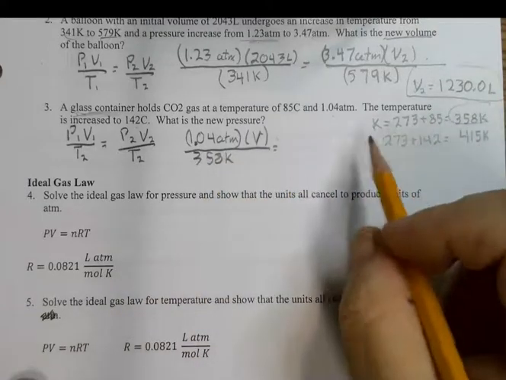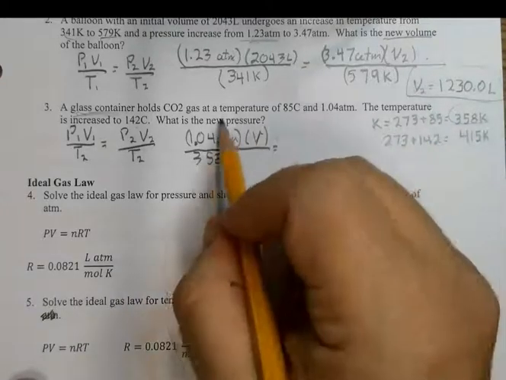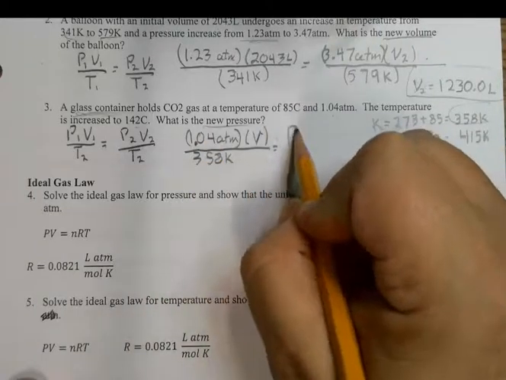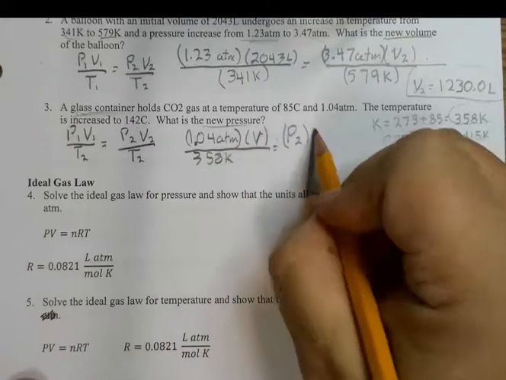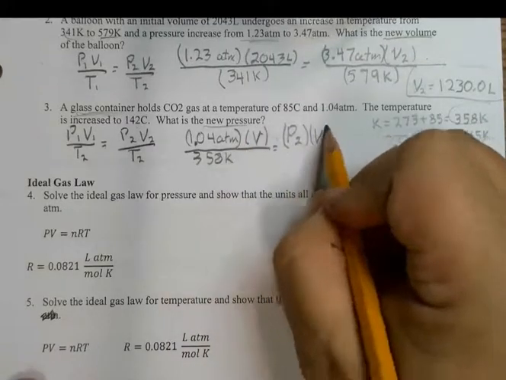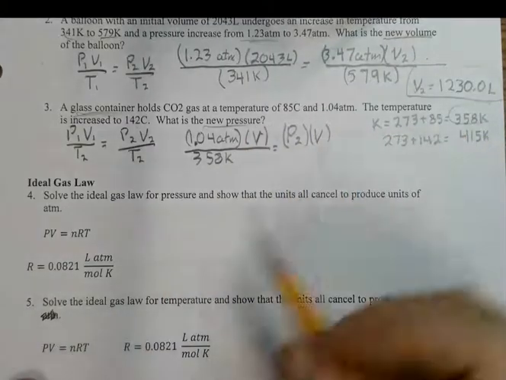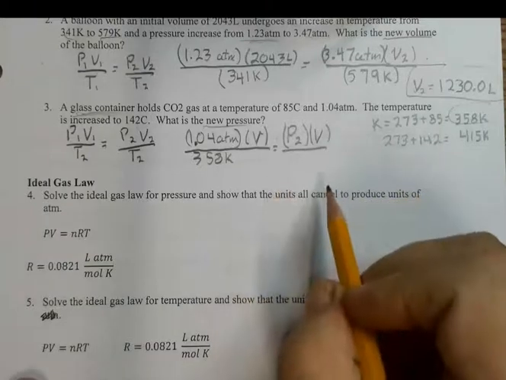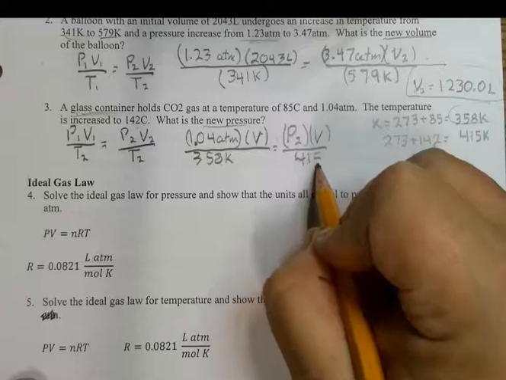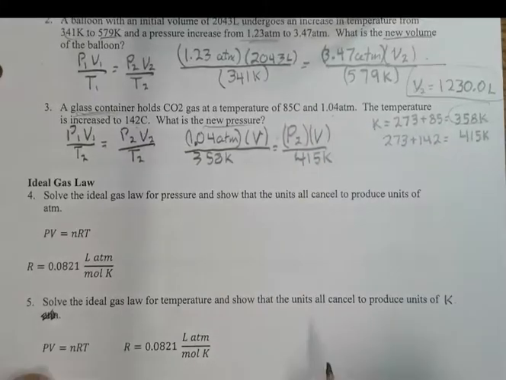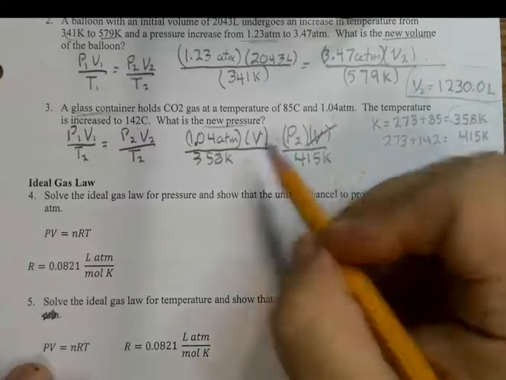And then that's going to equal P2, well, that's what we're trying to find, so P2. And the volume doesn't change, so there's V again, the same volume it was on the other side. And then you divide that by the new temperature, which is 415. Okay, all right, so volume is going to cancel right off the bat.